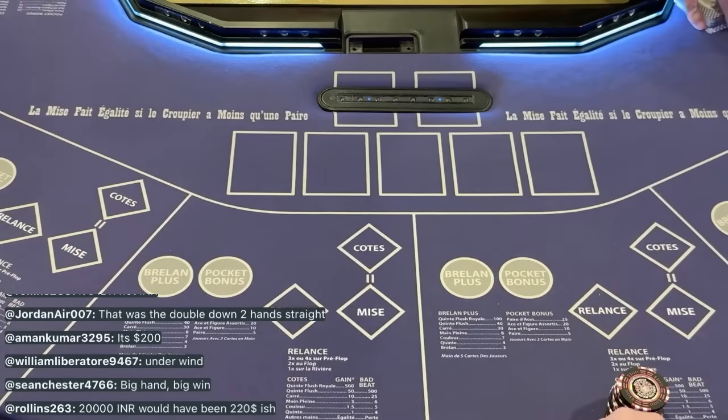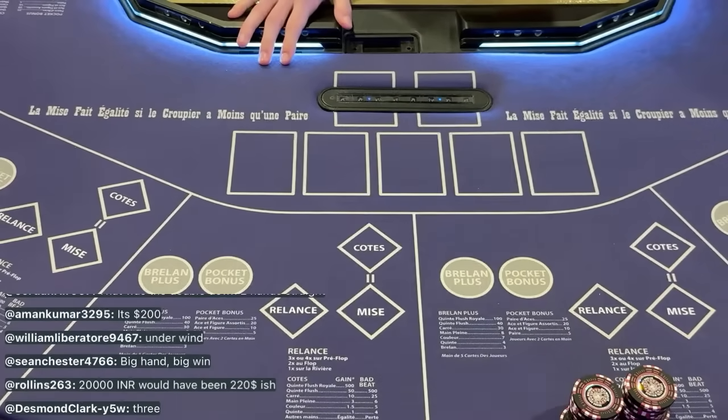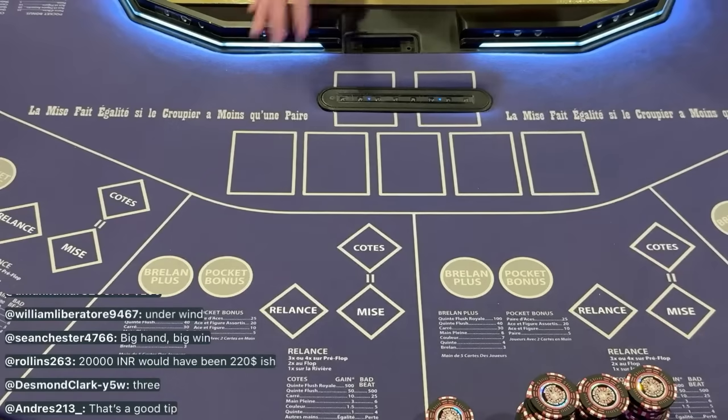So this is our buy-in right here. This is our buy-in, and I'll tell you what we're up right now, guys. Let's count our money while it's still on the table. All right, so we're up 1,500, 2,000, 2,500, 2,600. I think we were up 4,000 at our peak. So we're up 2,600 though.